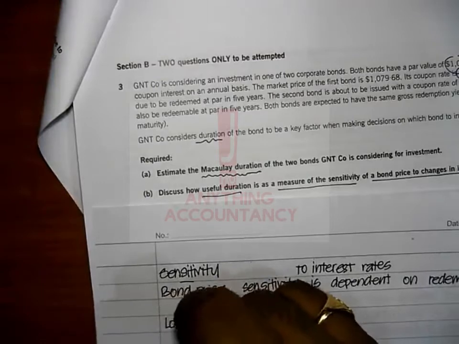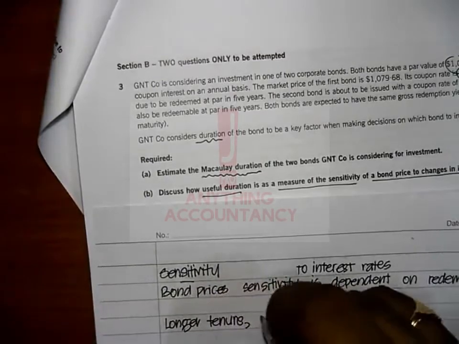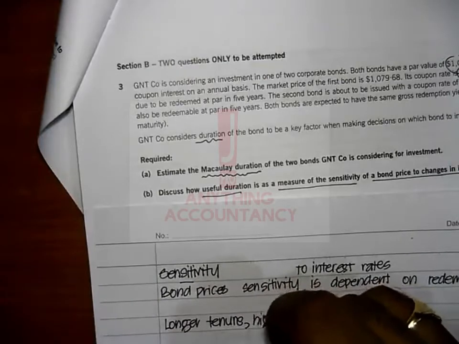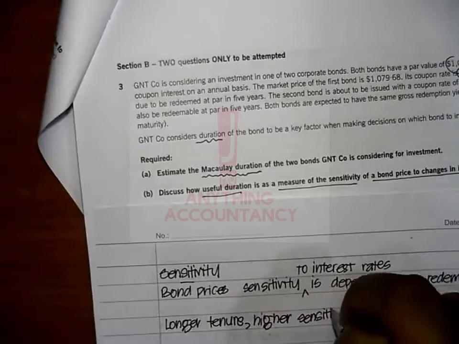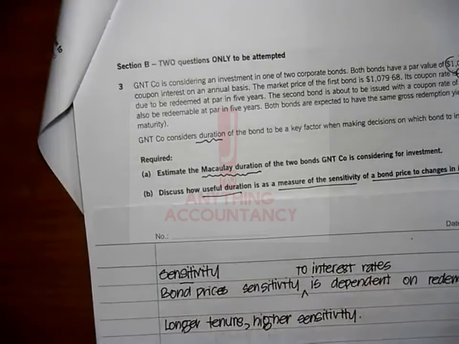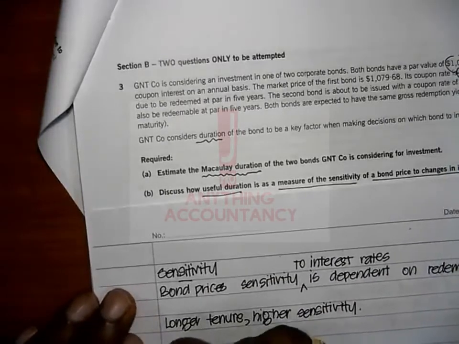Longer tenure, higher sensitivity. We're talking about duration.